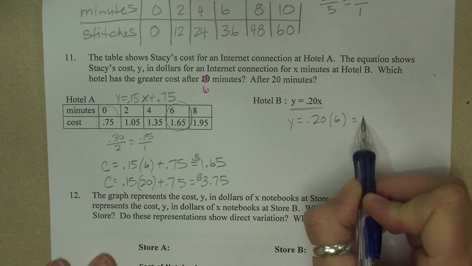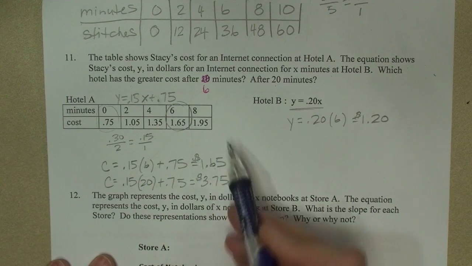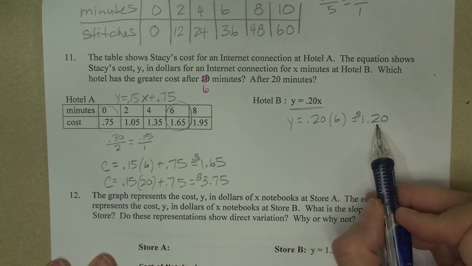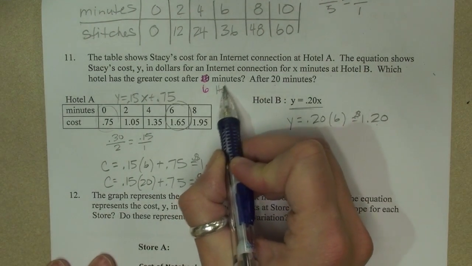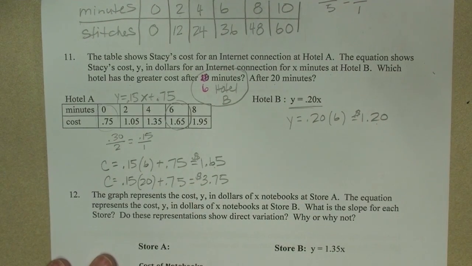Now, over here, I need to know what it is after 6 minutes. So plug and chug away, I get $1.20. So for 6 minutes, it looks like $1.65 or $1.20. I want Hotel B for 6 minutes because that is less money.